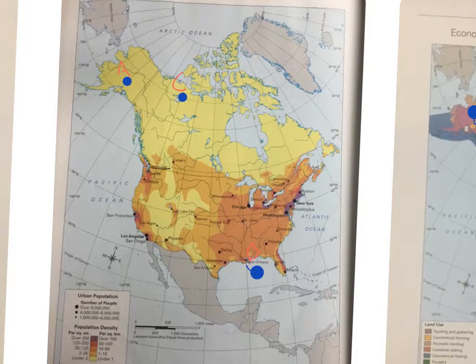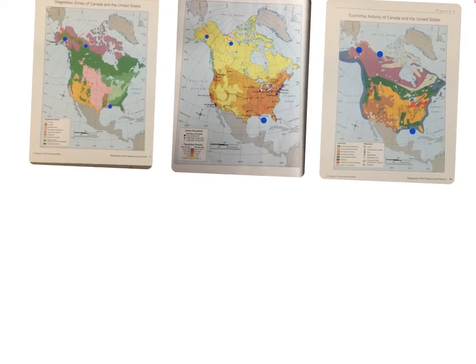But location B is the one that I want to focus on right now, because location B I see is on a dot. So I'm going to take that down to my key, and I'm going to look at this urban population. And I'm going to notice that that dot corresponds with 1 to 4 million people in that urban center. And so that's what I'm going to note in my graphic organizer. So A and C I'm going to do real quick, and I'm just going to say under 2 people per square mile.